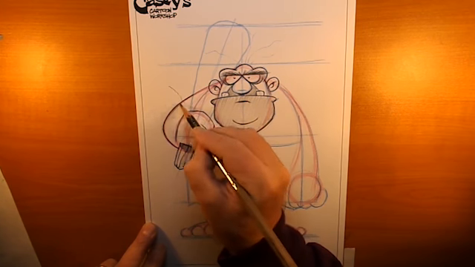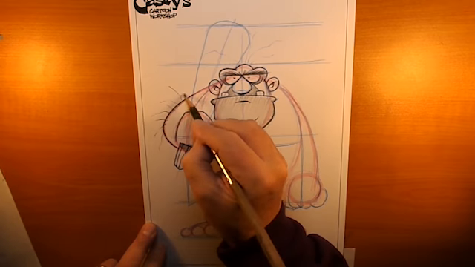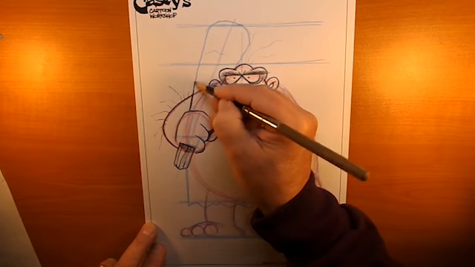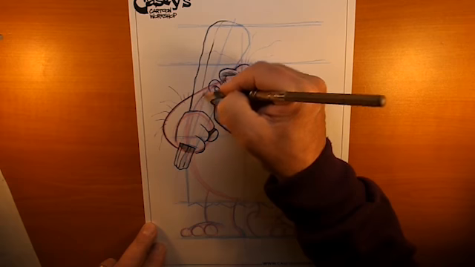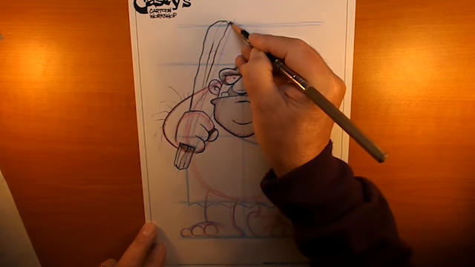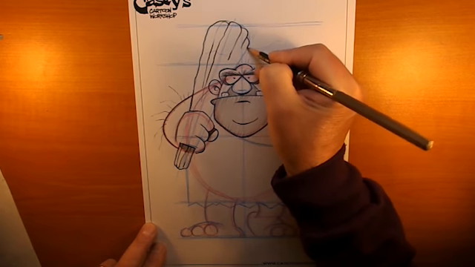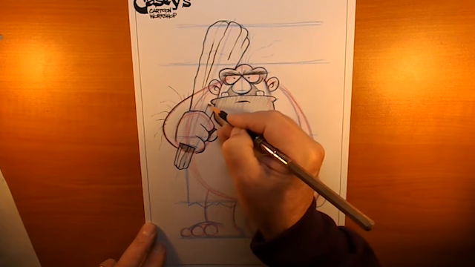Put a few little hairs on. Once again, the club, you can accentuate a nice grain and give it a little bit of unevenness. It's going sort of behind his face there and there.